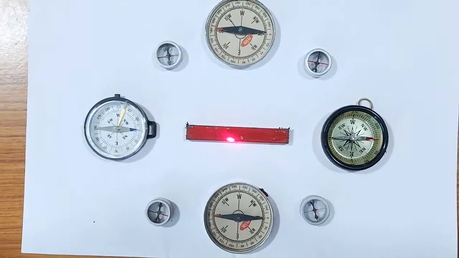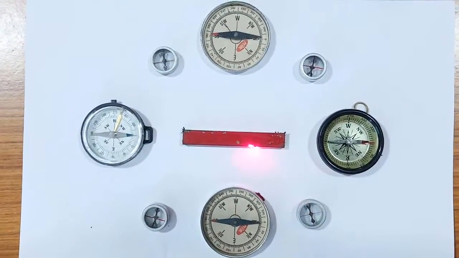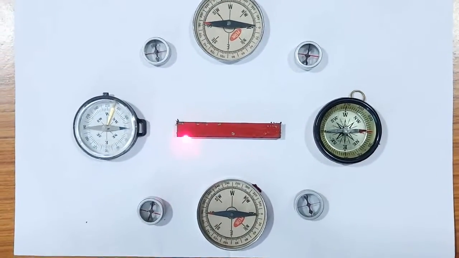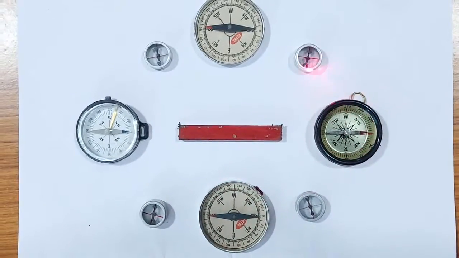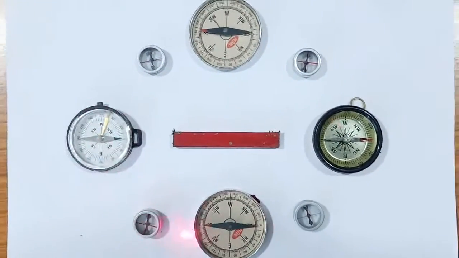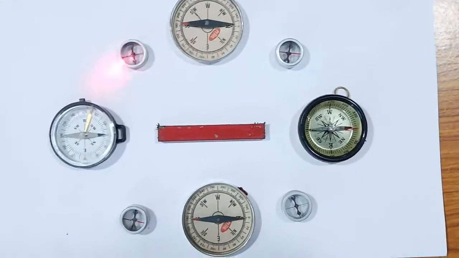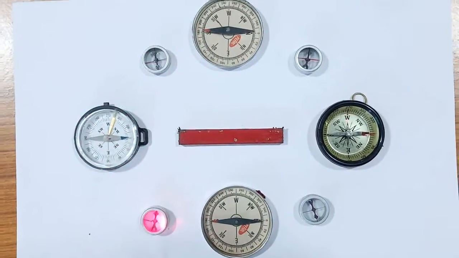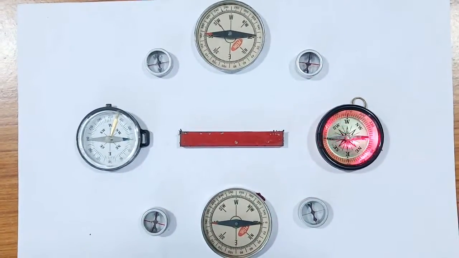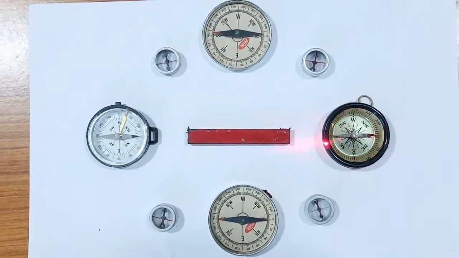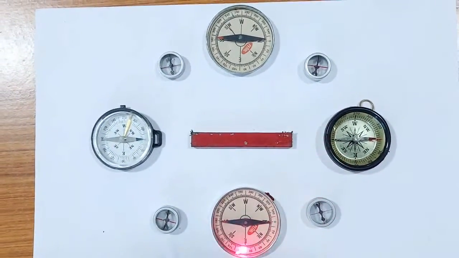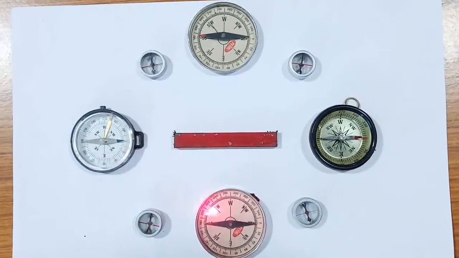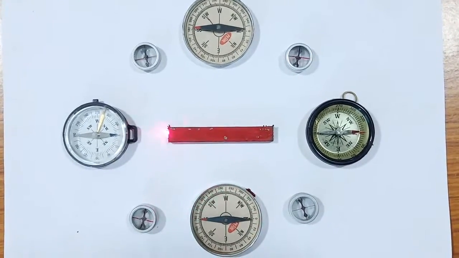Here we have a bar magnet, in which the magnetic north is directed towards geographic north and magnetic south towards geographic south. Notice carefully the compass needles which are aligned in a circular path here. Each needle is directed in its own way. Here the north pole, marked in red, is moving away from the magnetic north, whereas here the north pole is moving towards the south pole, because the basic property of magnets says that like poles repel each other and unlike poles attract each other.